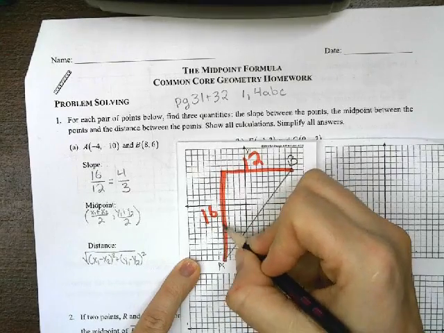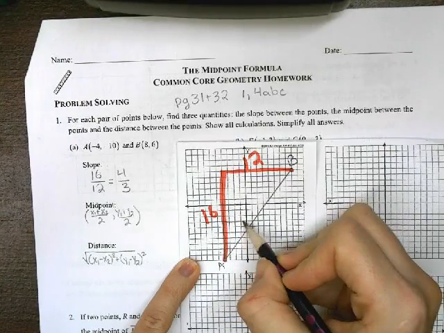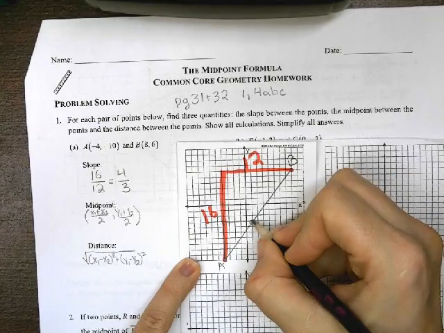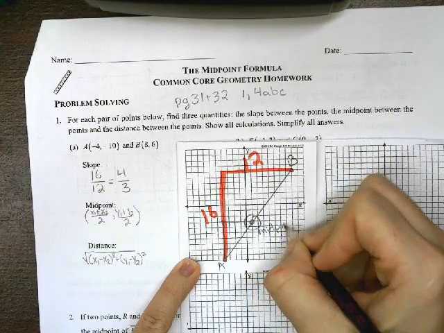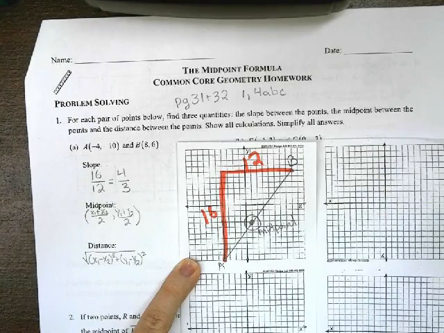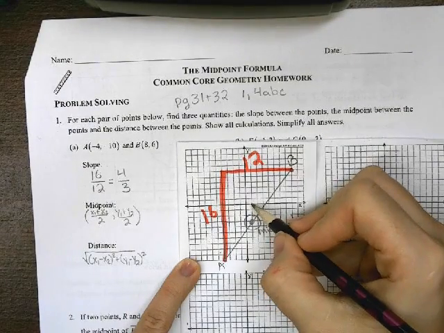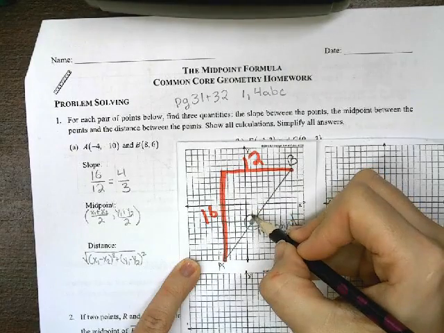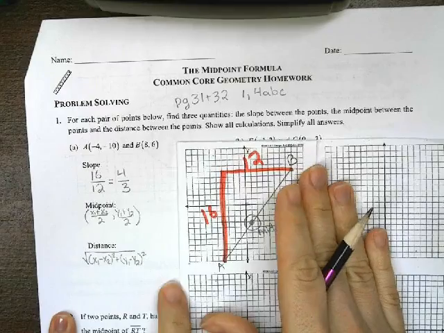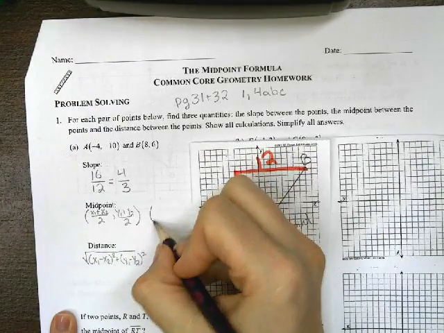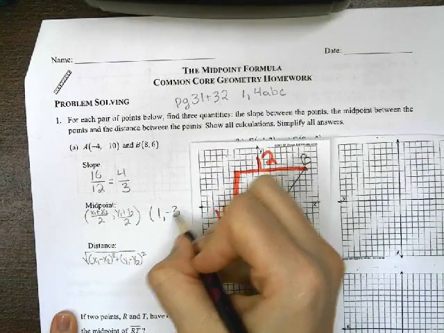So from here to here is 8, and then I'm going to go over until I get to the line, and that is where I would find my midpoint. Okay. So then I would just give the coordinates of that point, which is 1, and then down 1, 2 to -3. So my midpoint, if you did it by the midpoint formula, you should get the same thing. You should get 1, -3.